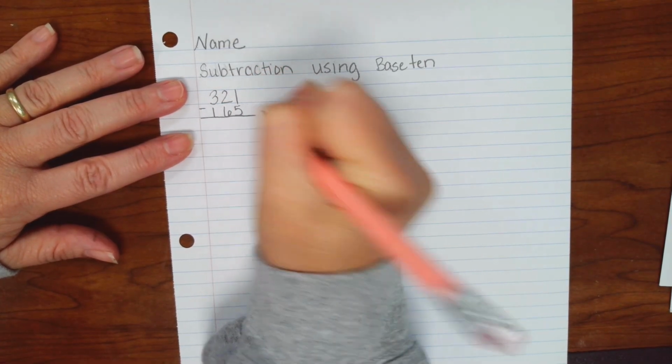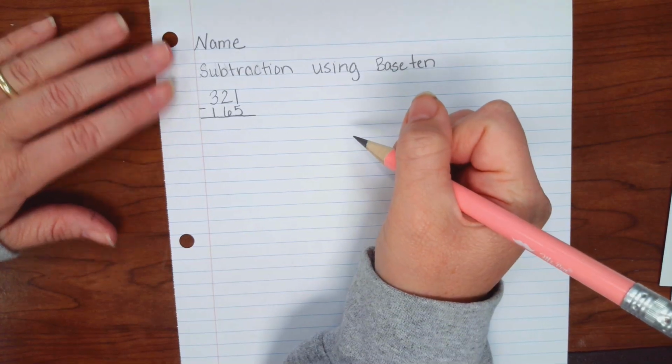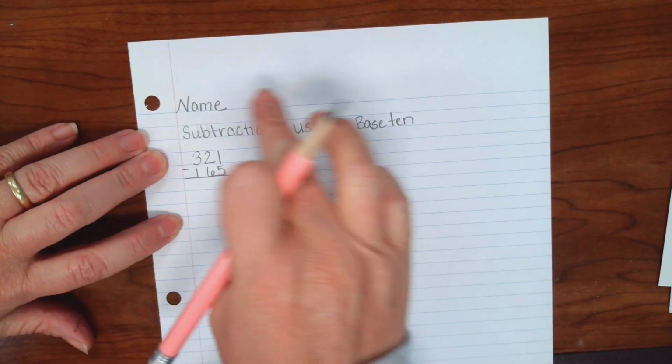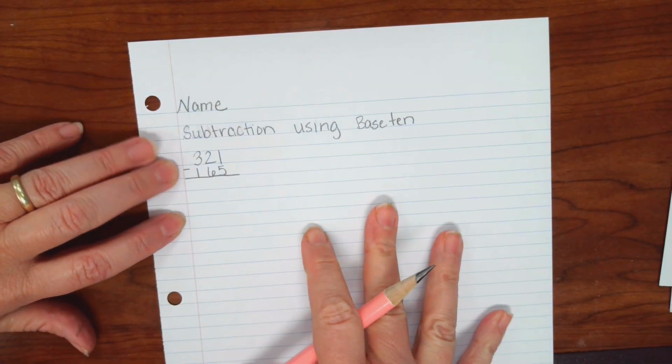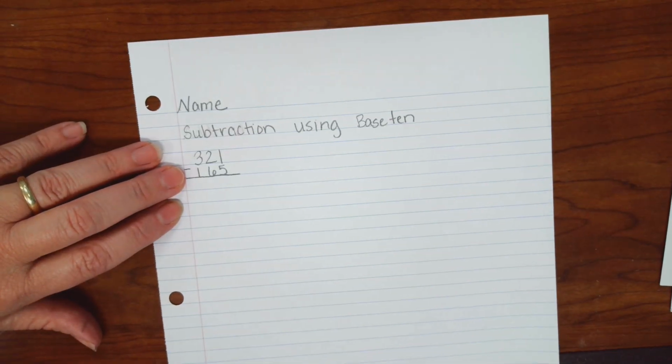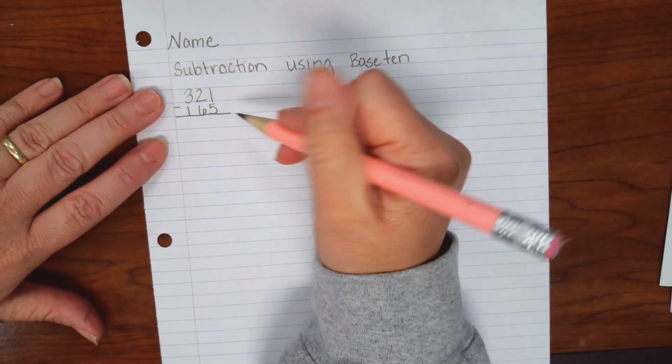You make sure to write it down. We're not writing it crooked. Our holes are on the left side. The thick white is at the top. You're putting your name. Okay, I want you to write subtraction using base 10. And then I want you to write this problem.